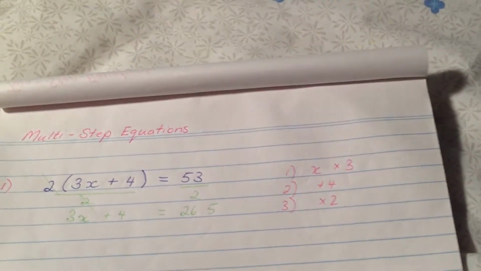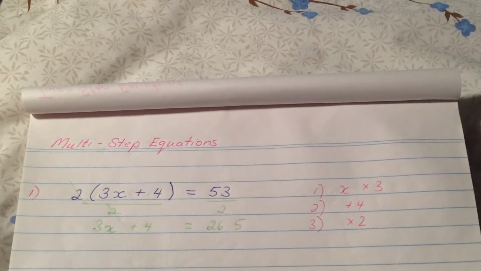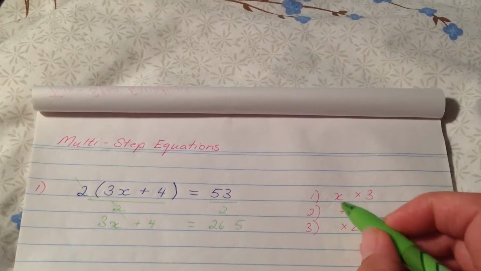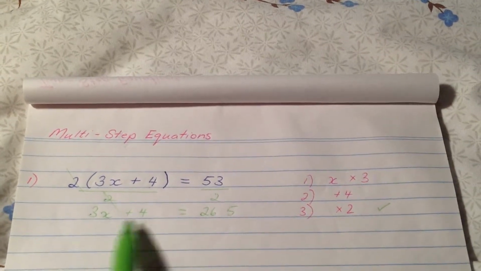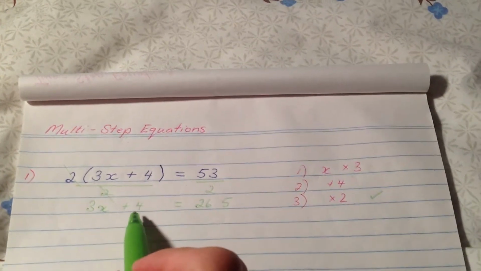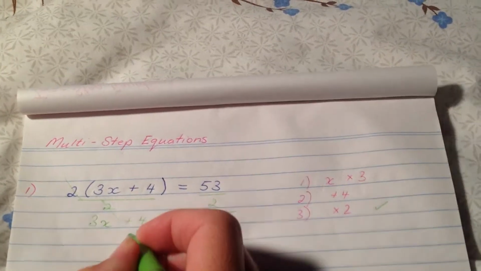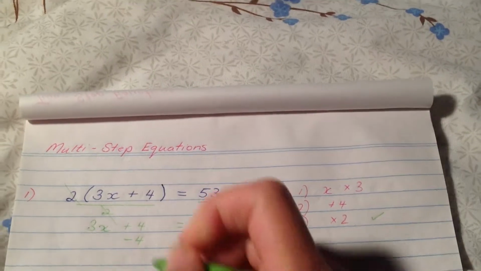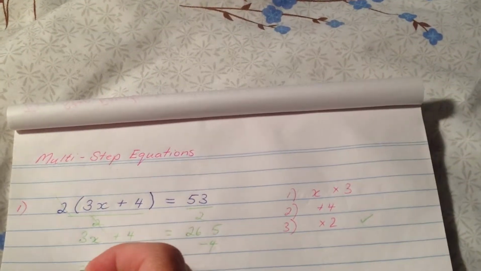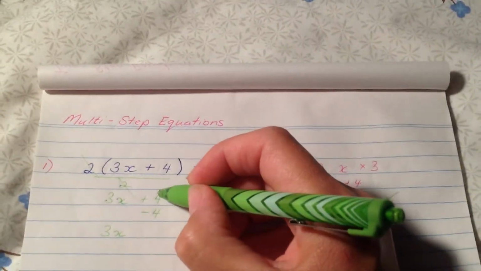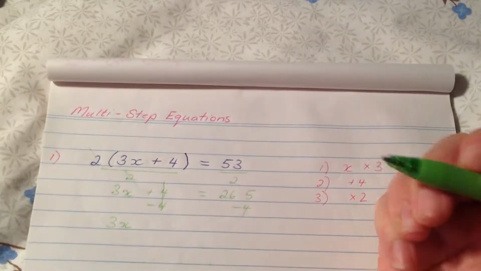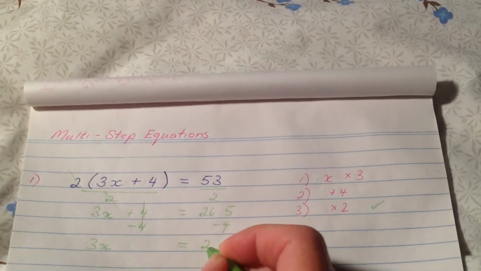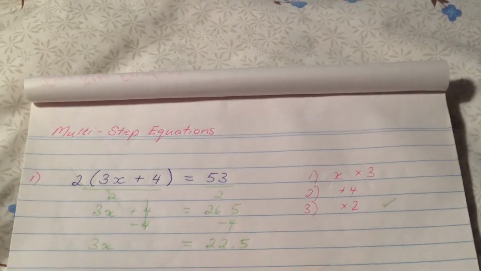You can double check that on your calculator if you like. Okay, so I've done this one. Next, the next thing that happened was that I added 4, and you can kind of see that when you look here. Okay, so I'm going to reverse that. I'm going to take away 4, and I'm going to take away 4 from both sides. So 3x, nothing's changed there. Plus positive 4, take away 4, cancels itself out, equals 26.5 take 4, leaves me with 22.5.